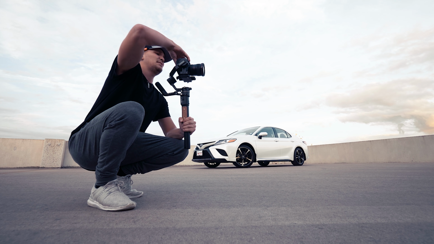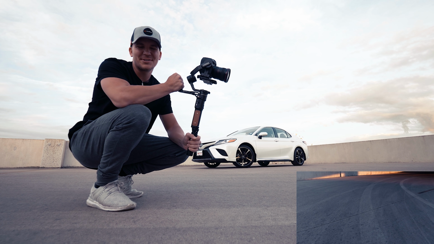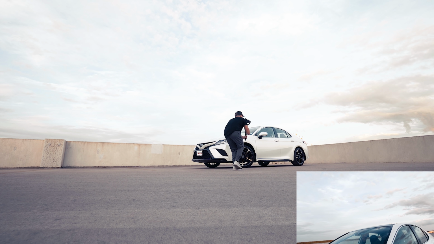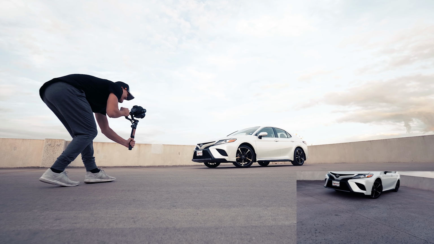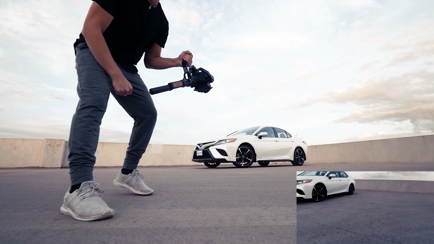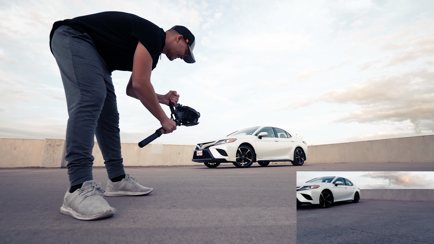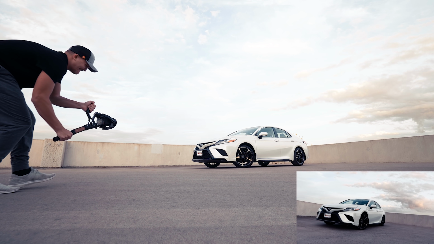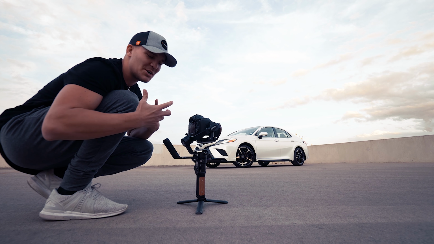So I have the 5D Mark IV up here. Let me turn it on. Let's do it. Here's the first shot. I'm gonna go from the sky down to the ground. So a really nice thing about this gimbal is it has a handle up top so I can get these low angles. It's a good thing to watch your footage before you go home so you know you got the shot.